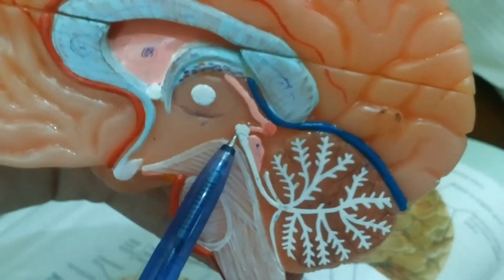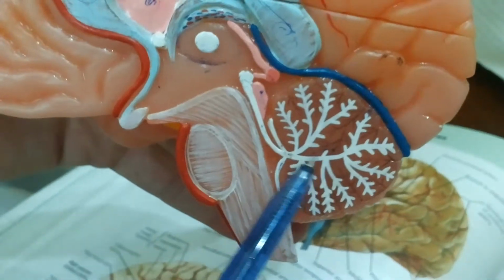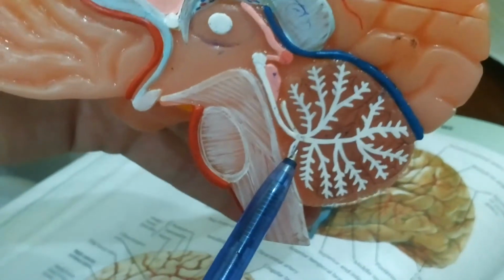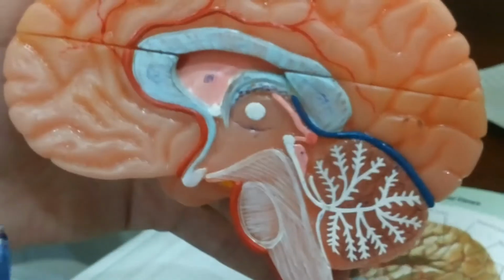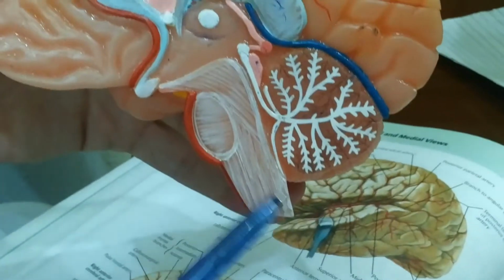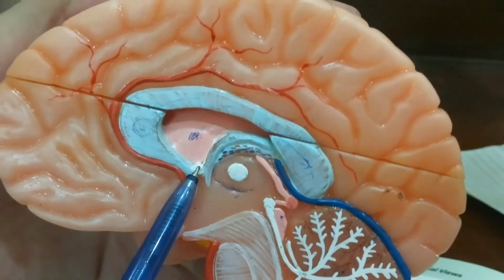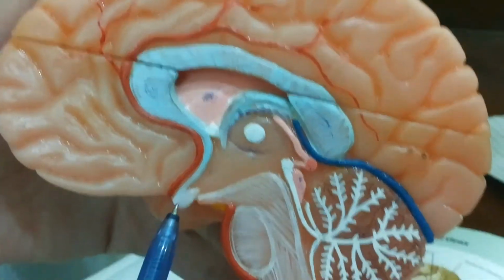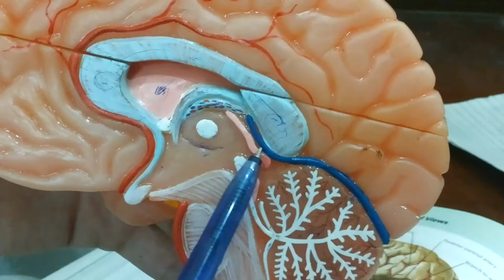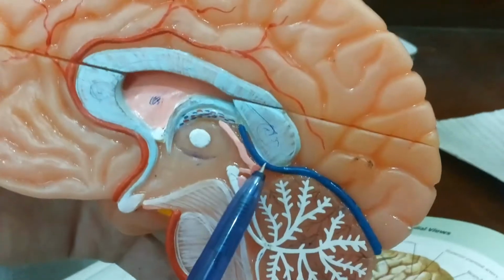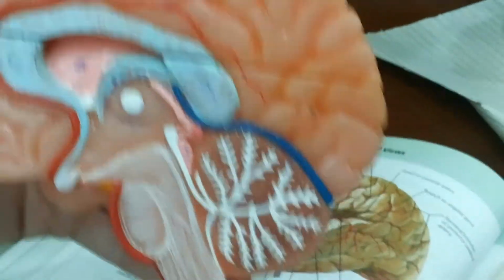Then we have the superior medullary velum, which continues into the vermis of the cerebellum, and this is the inferior medullary velum. This white line represents the inferior medullary velum. Then we have the pons, the medulla, the midbrain, hypothalamic sulcus. This is the anterior commissure, and this is the optic chiasm. The great cerebral vein of Galen, which continues as the straight sinus.